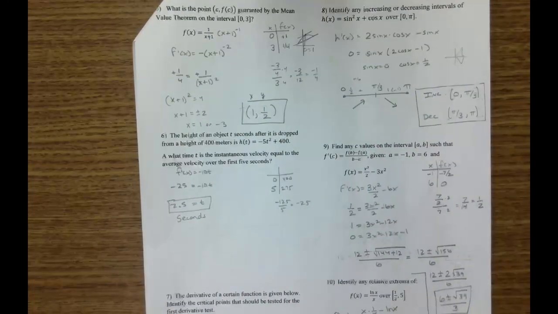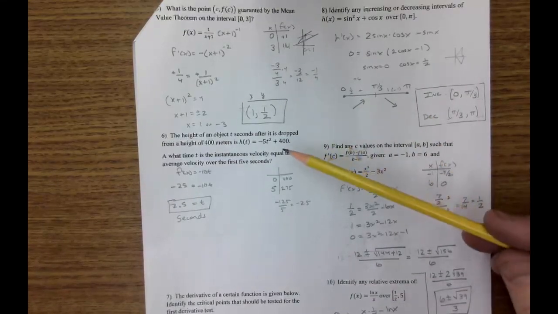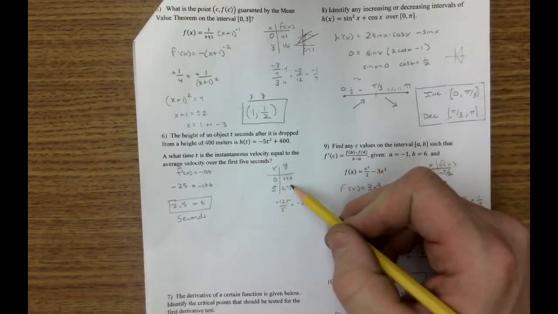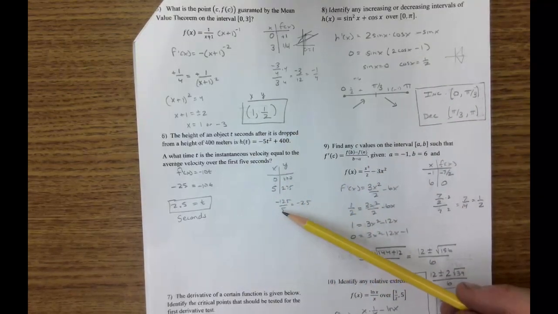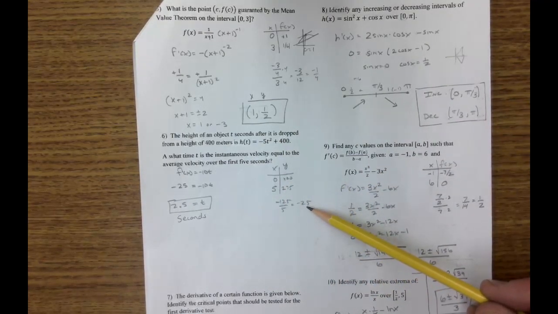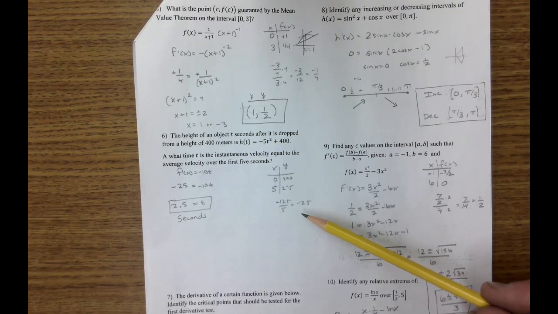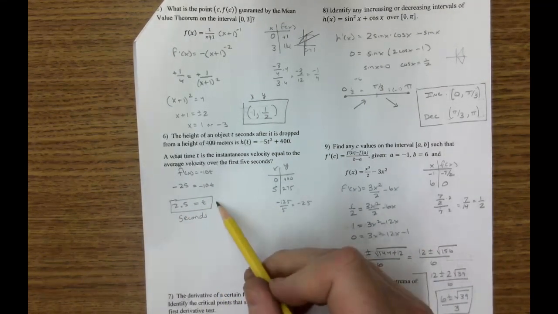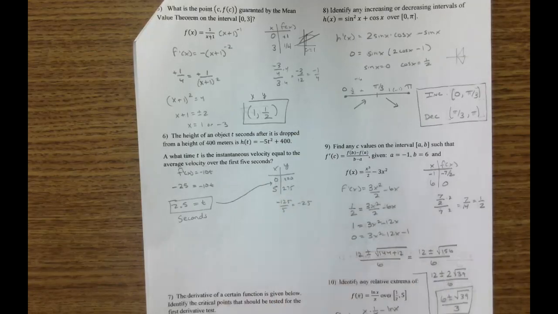All right, number 6 is just a mean value theorem problem. We have the height of an object, and it goes from 0 to 5, and it goes down 125 in 5, so it's going down negative 25. The question is, well, when is the derivative equal to that? Well, set that equal to the derivative, 2.5 seconds. 2.5 seconds is a time in between there.